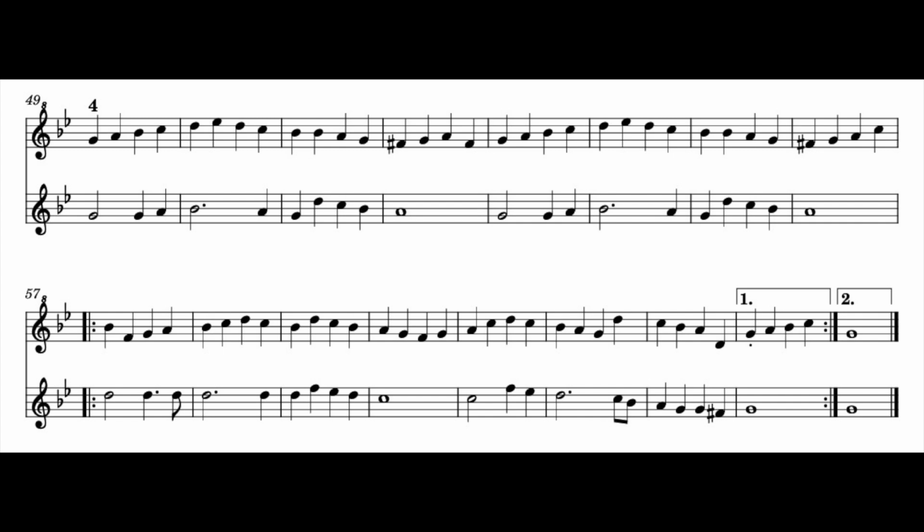Etc. I like this effect, this contrast. And this was the number 4. Now we will see what happened on number 5.